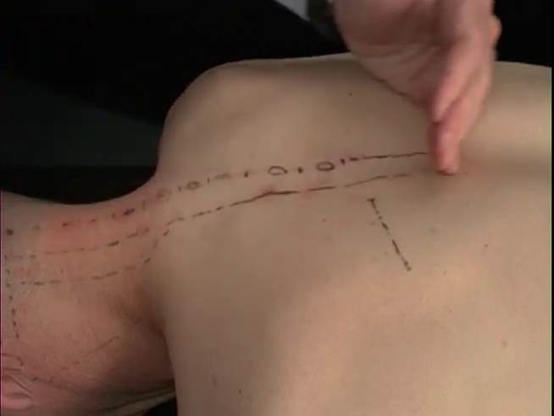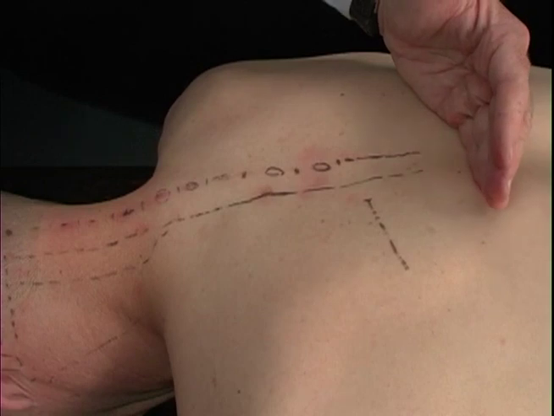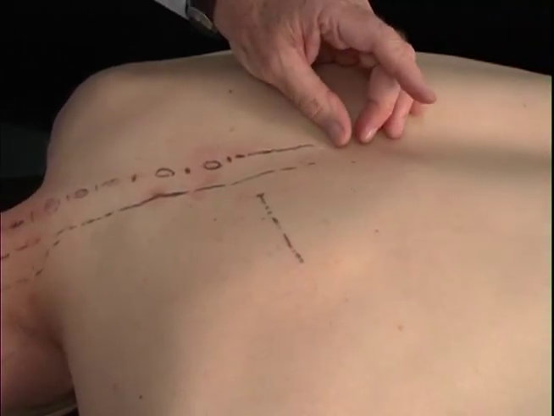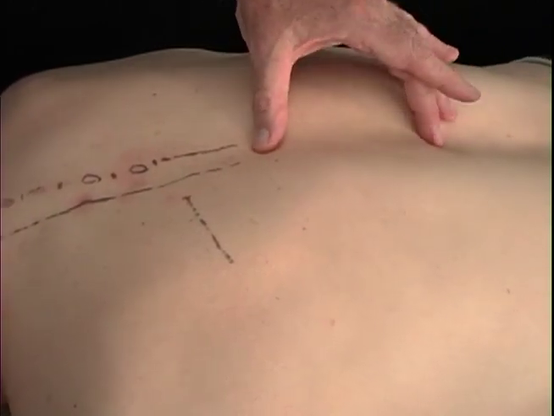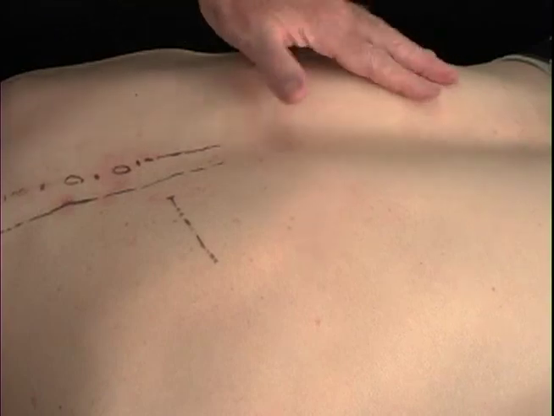We can come right down, and usually people are tender down to the kind of mid to upper lower thoracic area, and then there's a skip space between about T7, 8 down to T11, and then T12 becomes involved in that upper lumbar area.